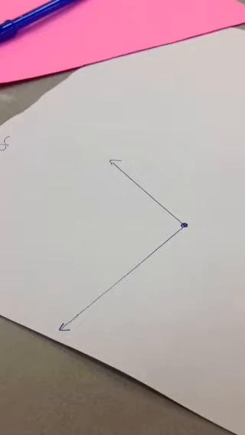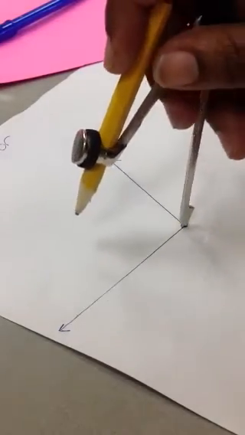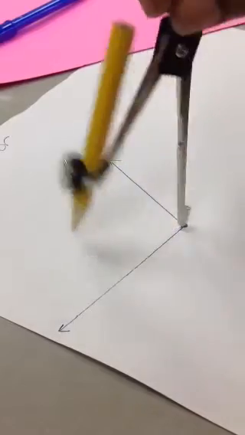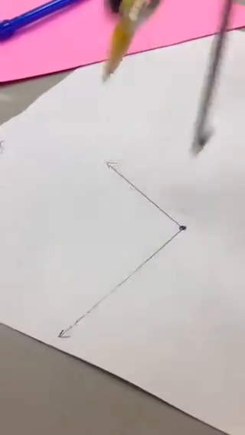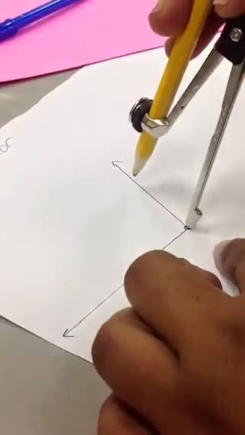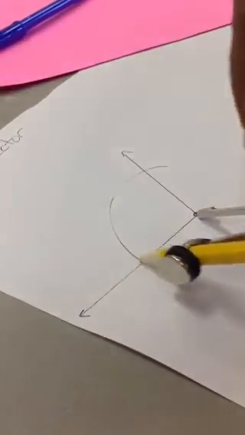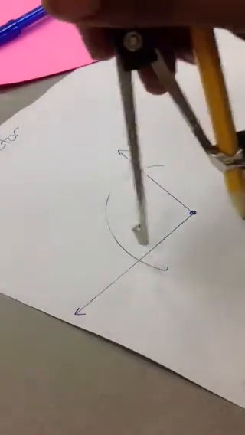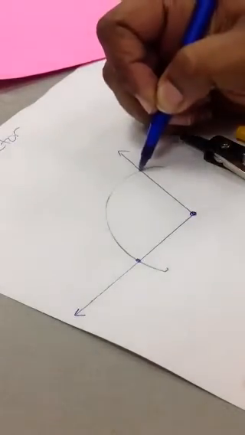It says here in the instructions to place the compass at the vertex of the angle and then draw an arc that intersects both sides. I may need to make my compass radius a little bit smaller because I drew this side a little bit shorter than the other side. Then I'm going to draw an arc that intersects both. When we did that arc, we ended up with two intersection points. One here and one there.